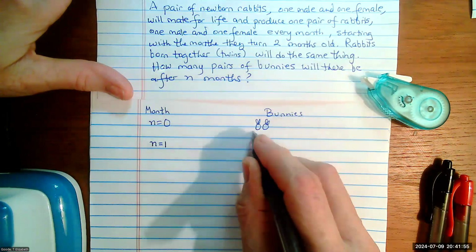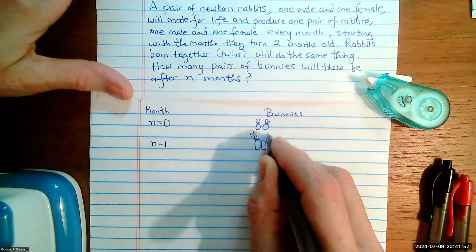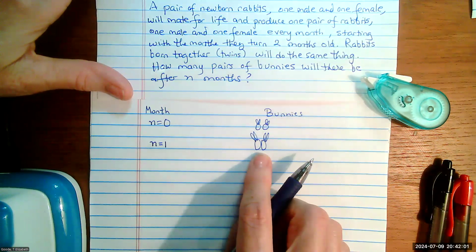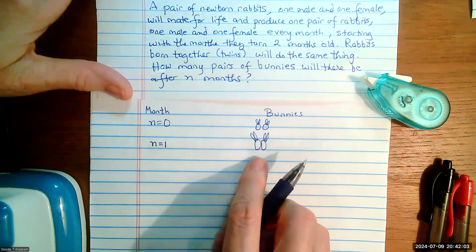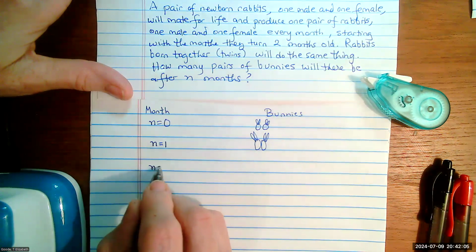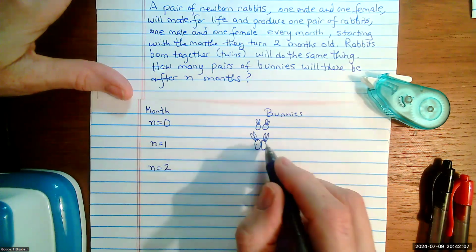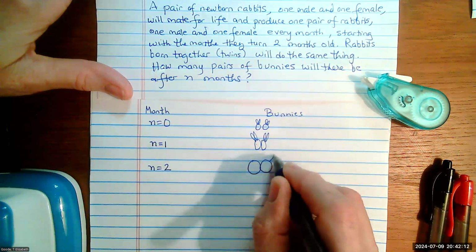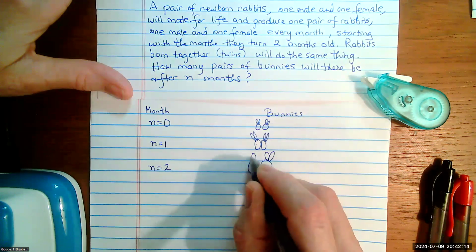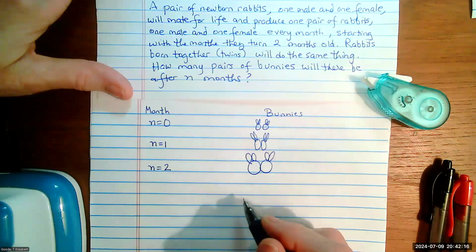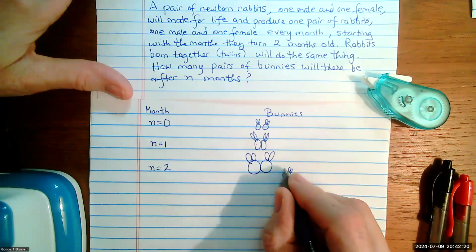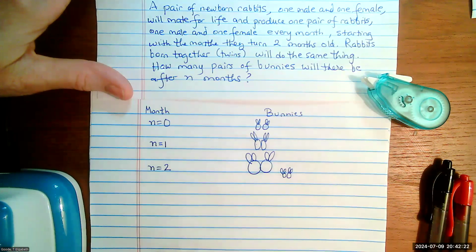They're teenagers. We'll draw them kind of skinny and tall, but not old enough to reproduce yet because they're only 1 month old. All right, month 2. These baby rabbits have now had 2 months to become grown-ups. So we'll draw them a little fat. And now they've had their first pair of bunsters. Here's their babies. So we have 2 pairs.